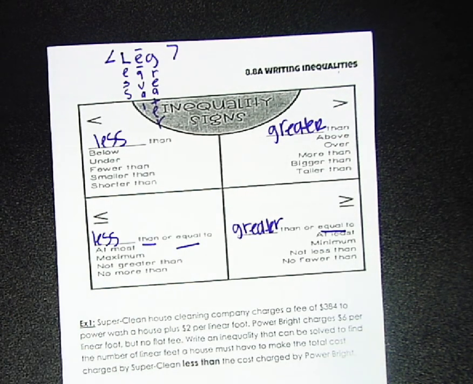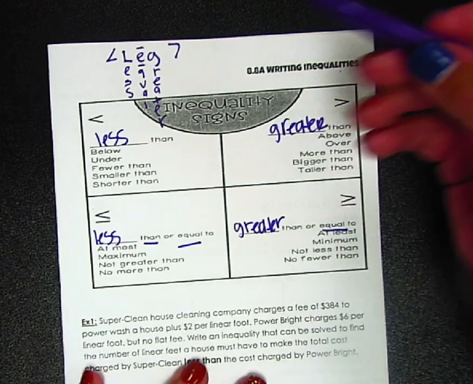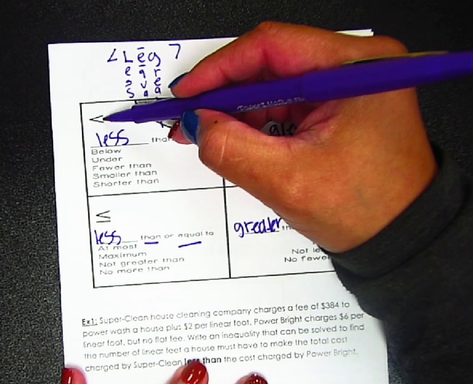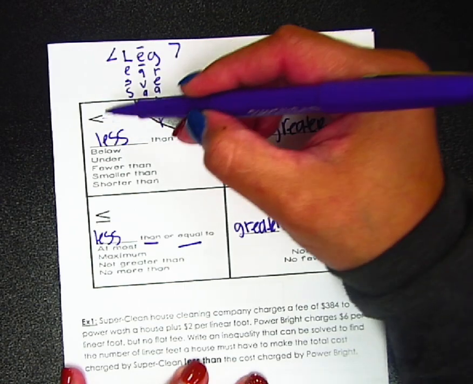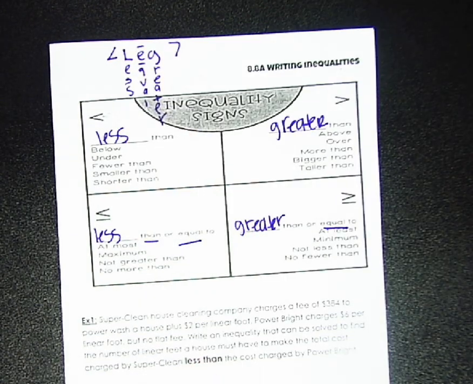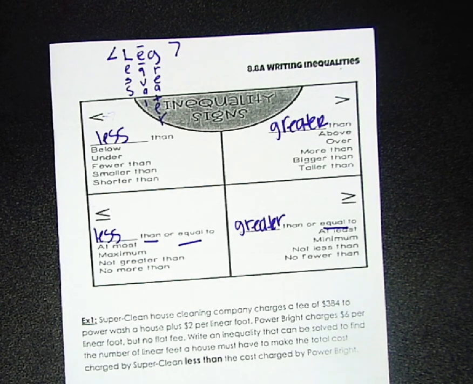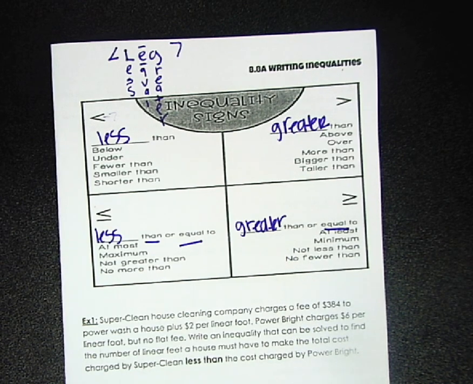So you can use that to help you, or what I like to do is look at the opening. That means that this side is greater than, that means that this side is less than. So whatever makes sense to you, use whichever strategy, but you definitely want to use these words today to help you write an inequality.